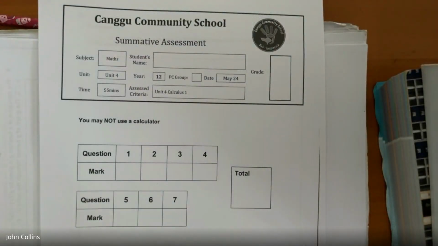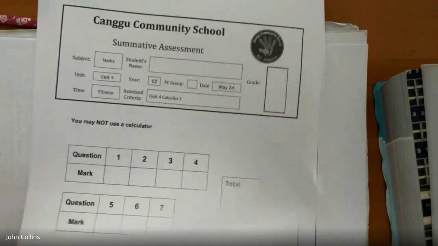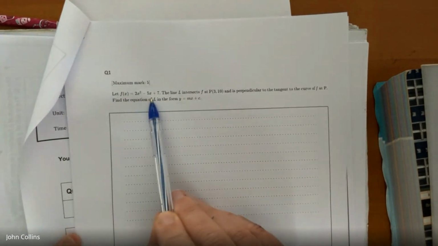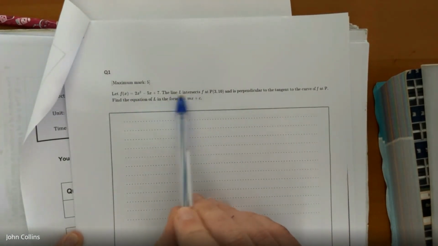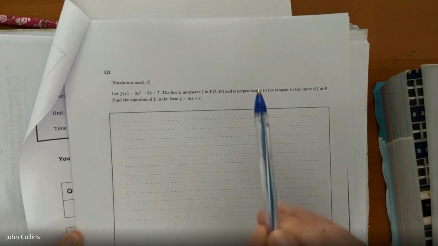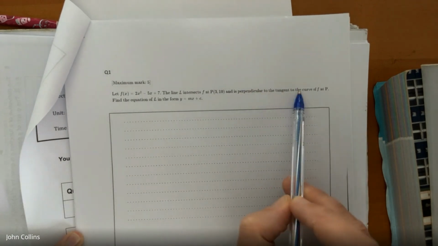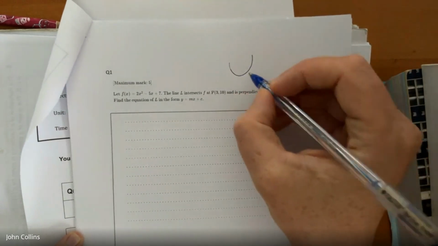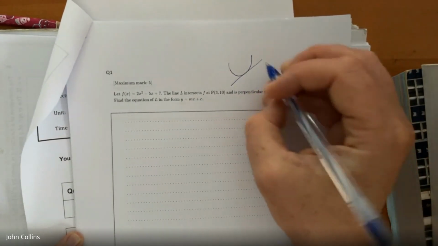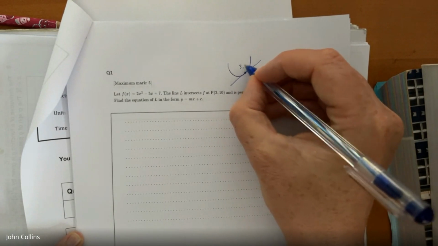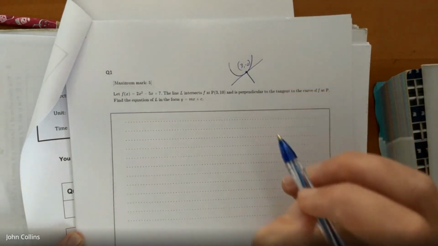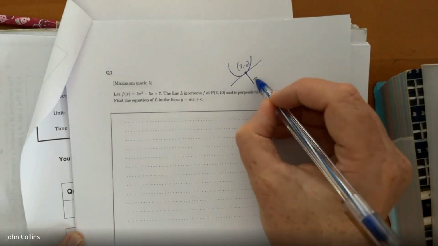Okay, so this is the answers to the calculus test. This first one is a quadratic and intersects this line at (3, 10), and that line is perpendicular to the tangent. So what does that look like? It's probably something like a U-shaped curve. There's a tangent, there's the point of intersection (3, 10), and there's a perpendicular to that line. So we're looking for the equation of this line.